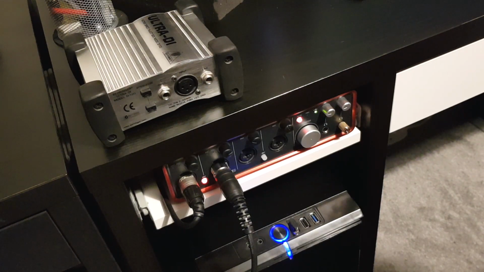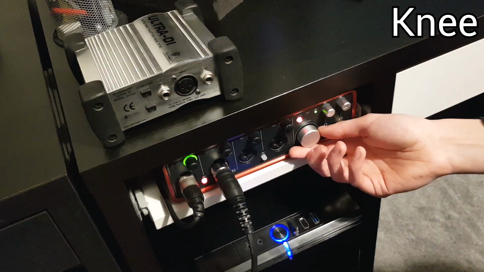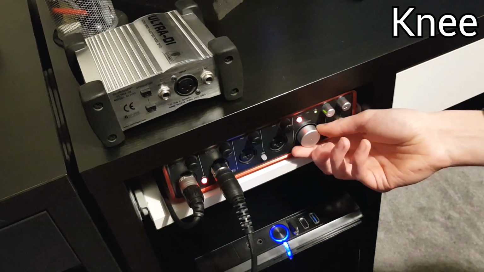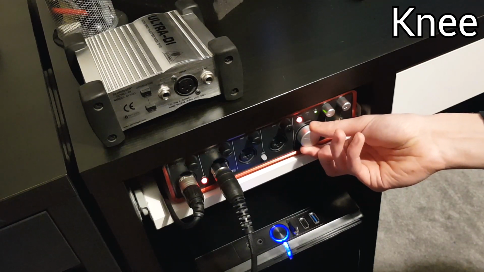And you know what, I'm going to go over one more, knee. So what knee is, if you have that on your compressor, it's how smoothly the compressor drops a level by. So regardless of the attack and release, is it going to be a really sharp knee where it just drops it quickly to whatever ratio you've set? Or is it going to be a soft knee where it gradually hits to that ratio that you've set?